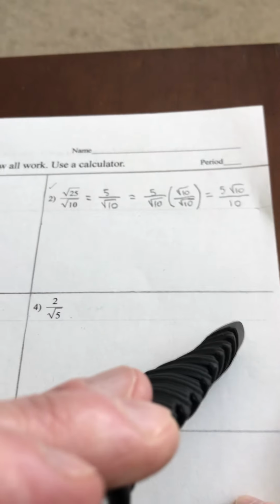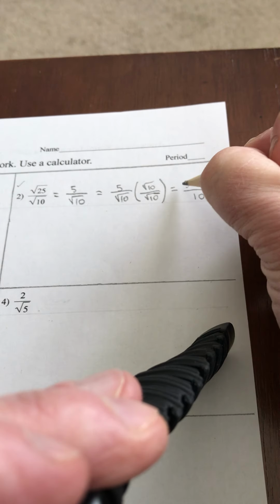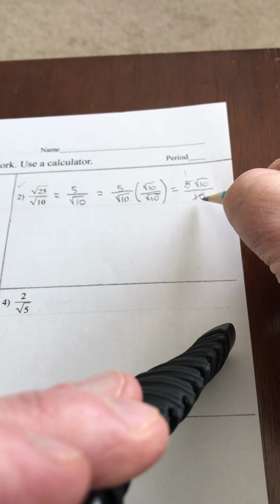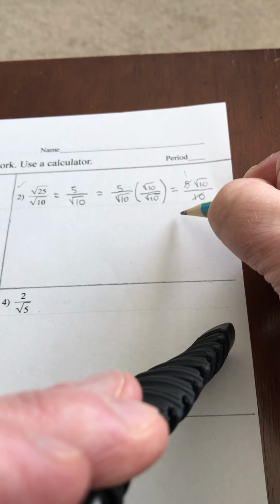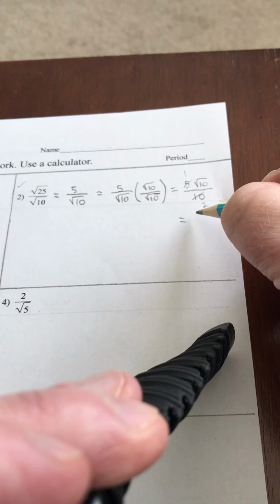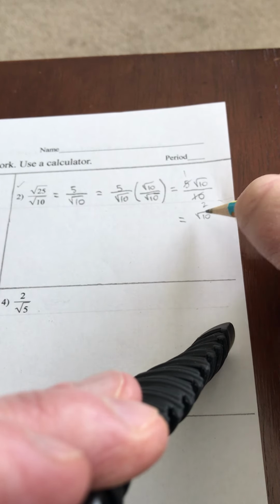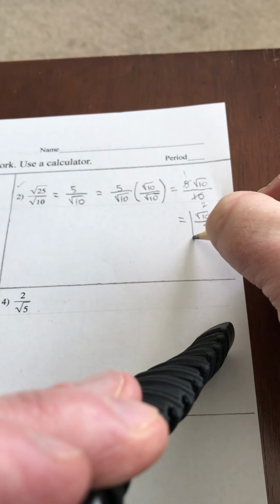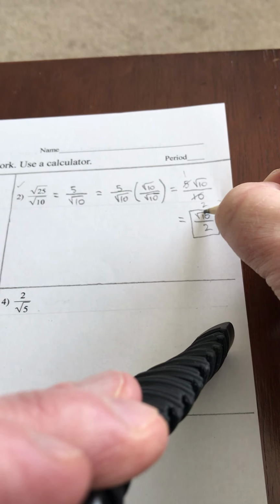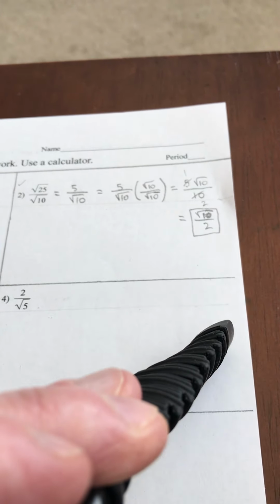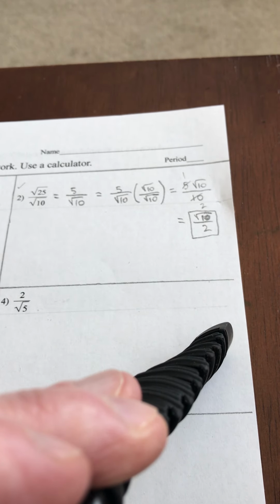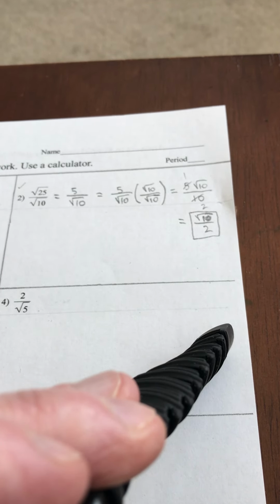Alright? So then you have to reduce it. 5 divided by 5 is 1. This is a 2. So it ends up being the square root of 10 over 2. Okay, that's it. There is another way to do it.